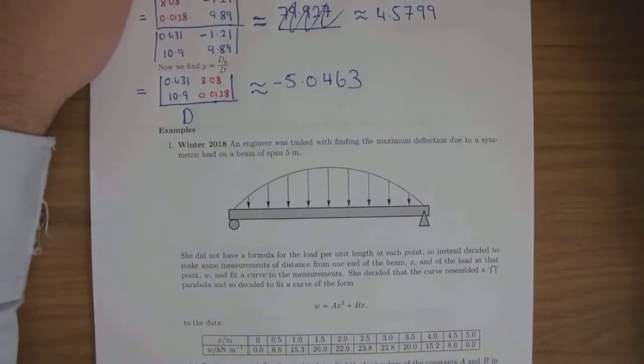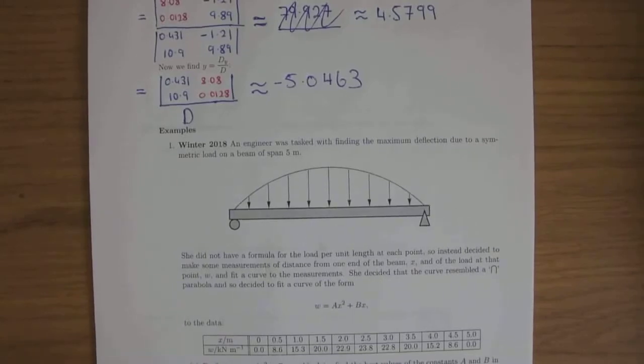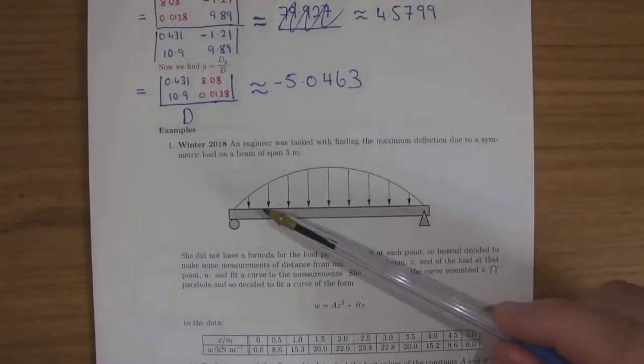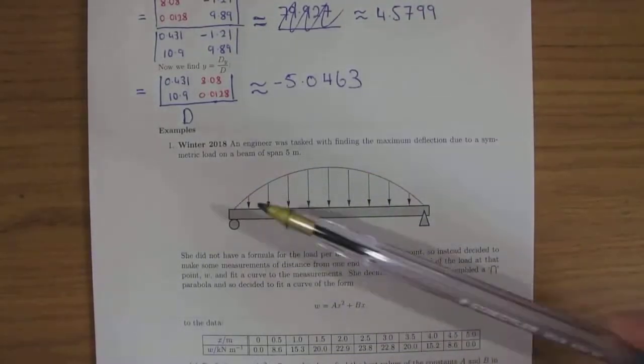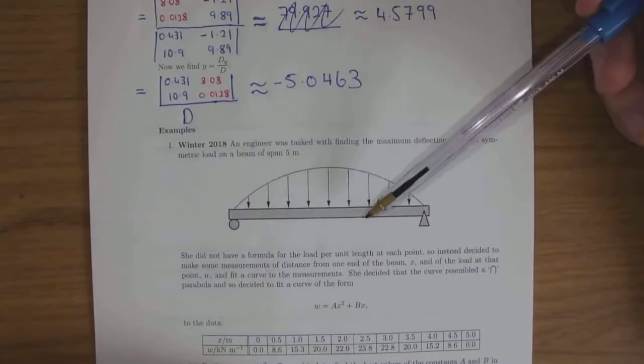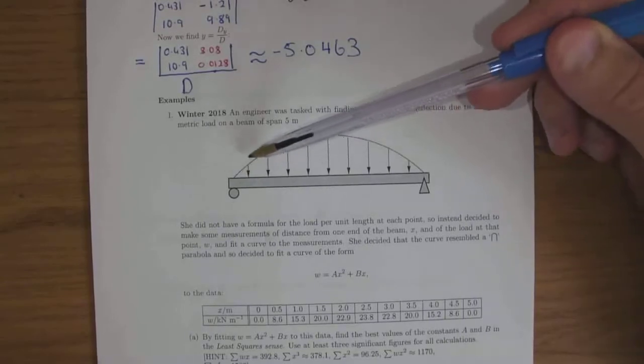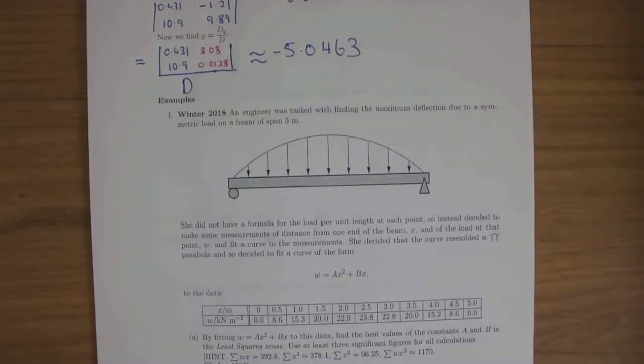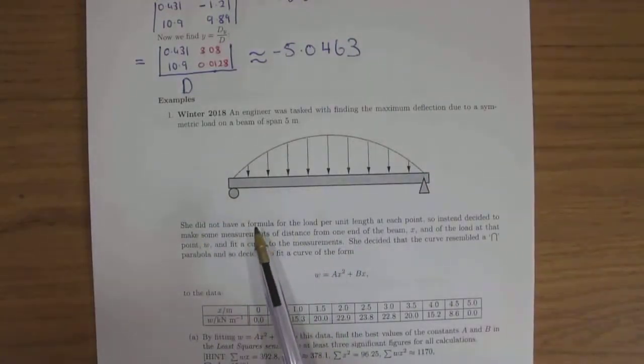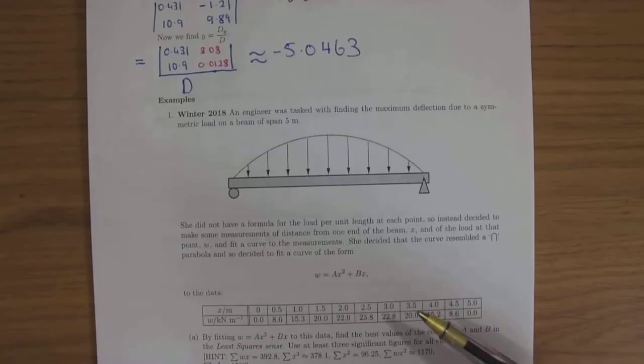Okay, so here's a thing we have. An engineer was tasked with finding the maximum deflection due to a symmetric load on a beam of span 5 meters. She did not have a formula for the load per unit length at each point. So she only has data. So instead she decided to make some measurements of distance from one end of the beam, x, and of the load at that point, and fit a curve to the measurements.